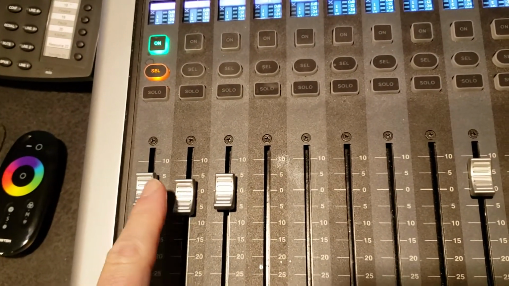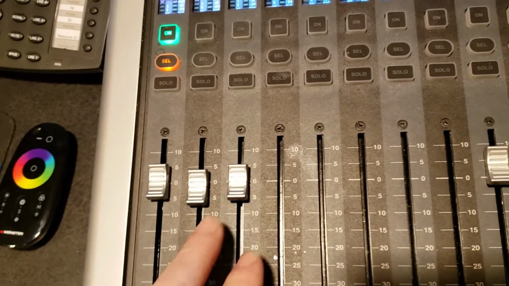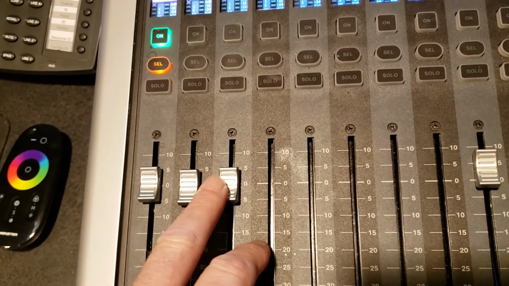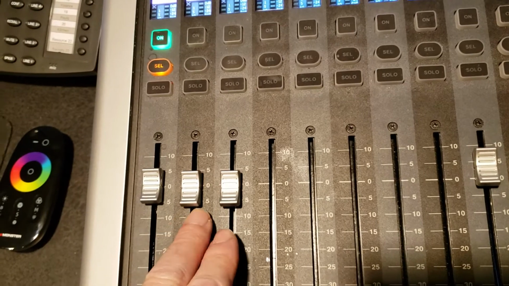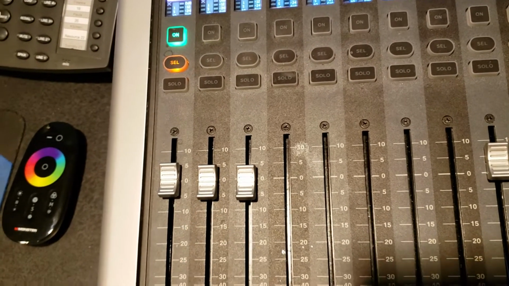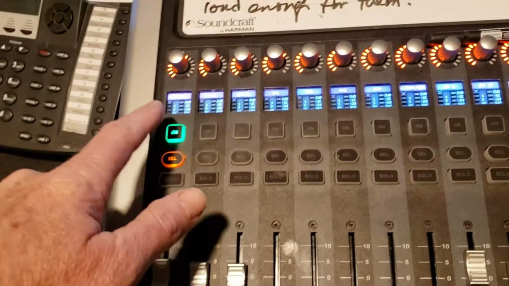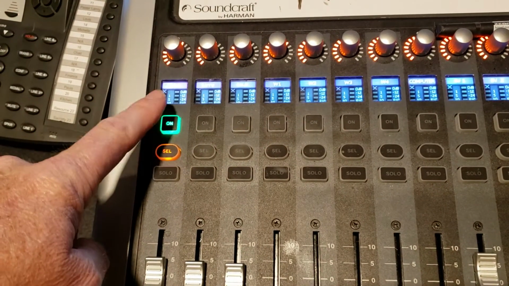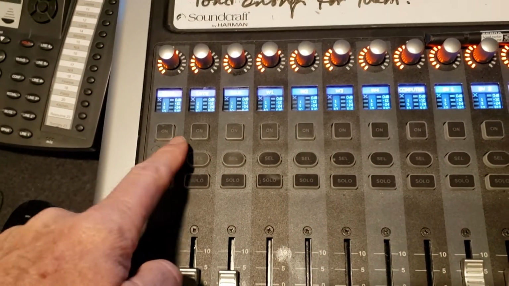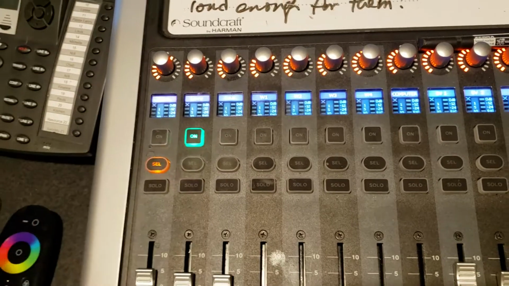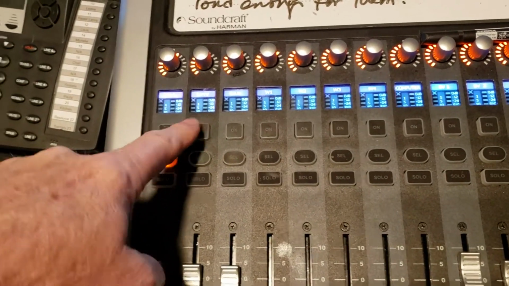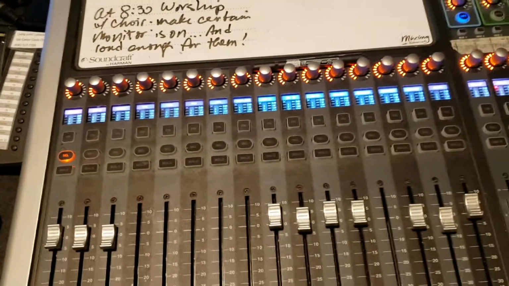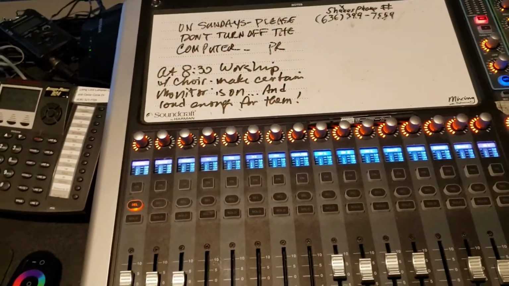For the pastors, generally between 5 and 0 is where we want those to be set, and they'll be plenty loud. We, again, don't want those to go above 0. So again, if we want the pulpit mic turned off, we turn the pulpit mic off. To turn on Pastor Lanny, hit the on button. Pastor Lanny is now on. So that covers everything on the soundboard side of it.